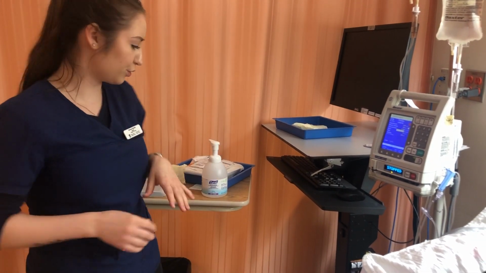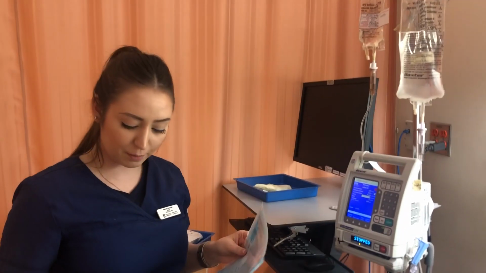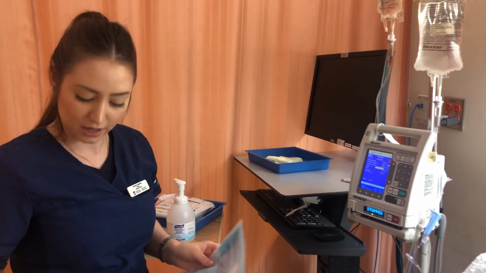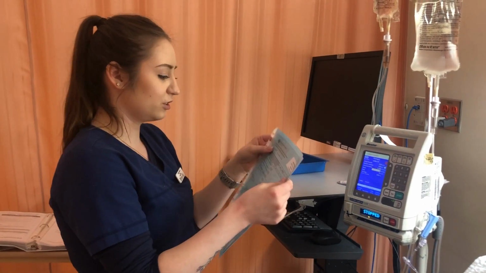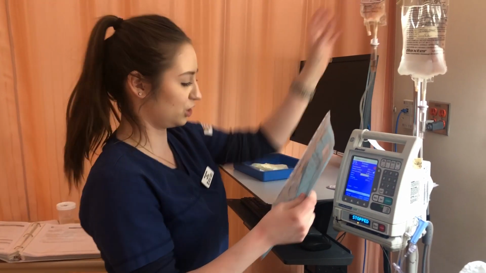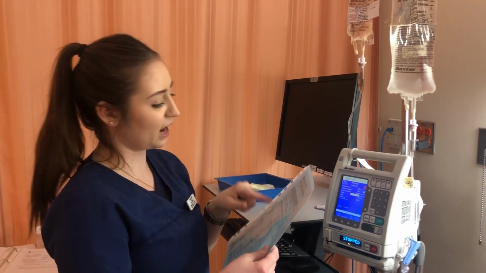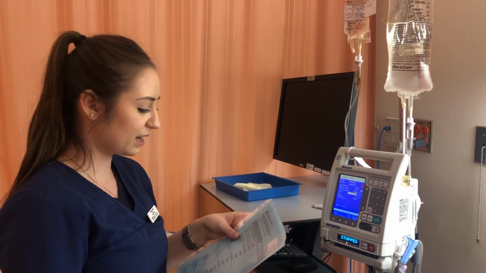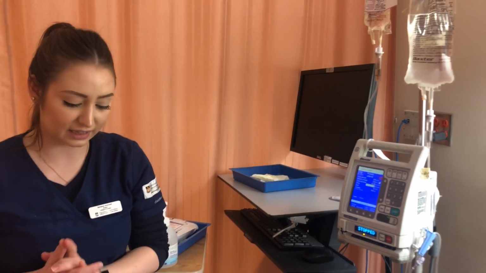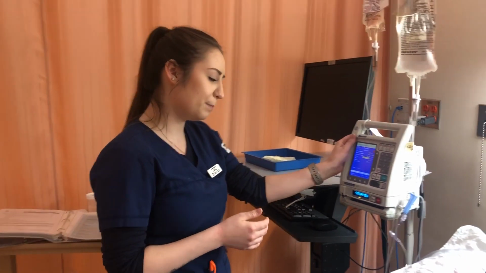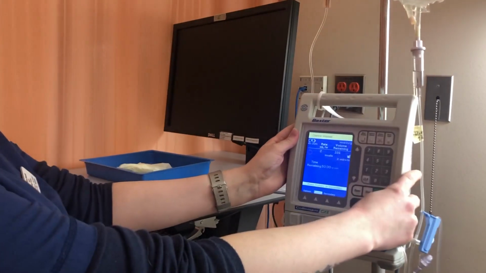So we're going to go through the MAR compared to the mini bag, compared to my patient's armband together. So right patient is Bryson Scotlan. Right drug is Insulin Humulin R, which is what I have. Right route is continuous IV. Right dose is 2 units per hour, and that's put in there correctly. And right time is now. So once my buddy nurse agrees that this is all correctly set up, I can press start on the pump. So I'm going to confirm primary and press start.